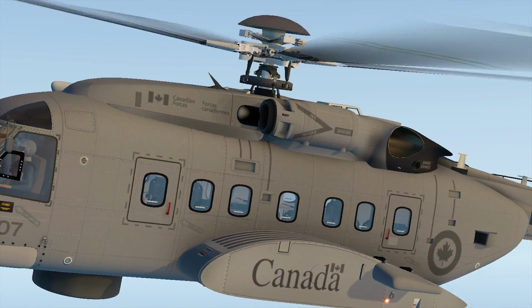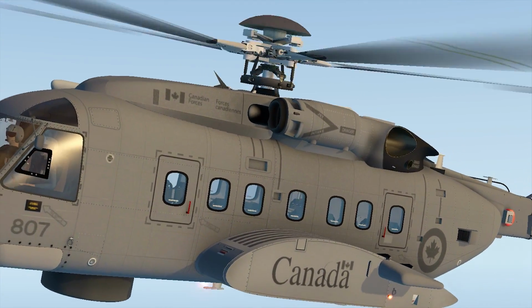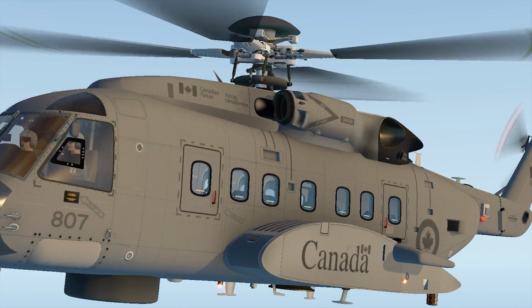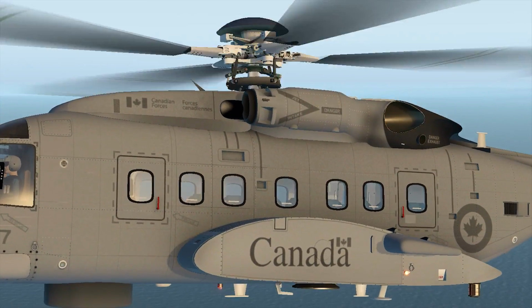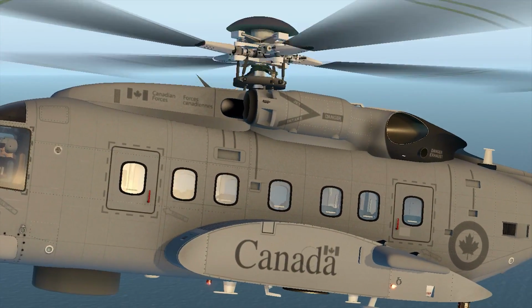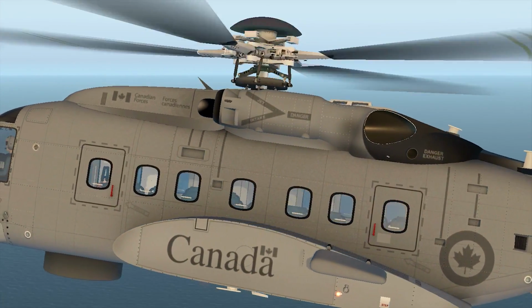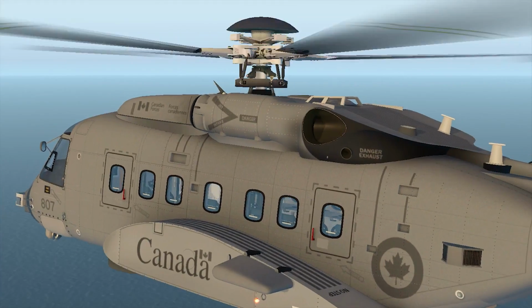One of the other big points of shiny reflection is the exhaust, the main engine exhaust. You'll see that's actually reflecting the colors and some of the detail of the environment and the metal there of the exhaust, which is pretty cool.